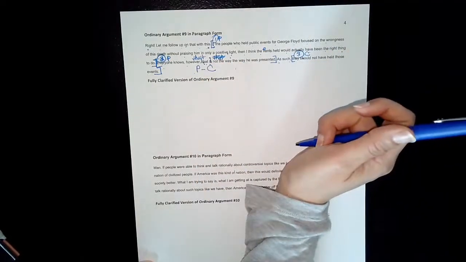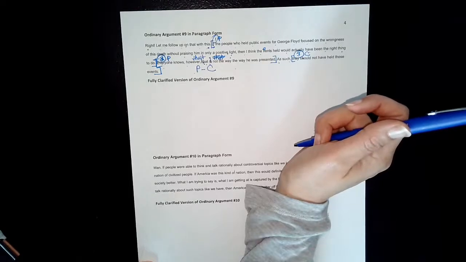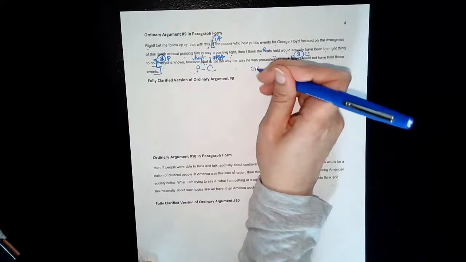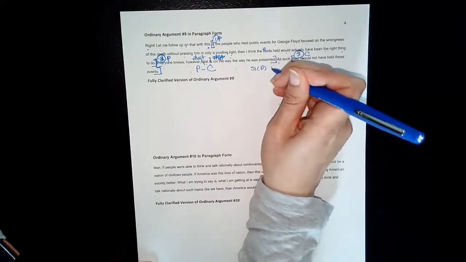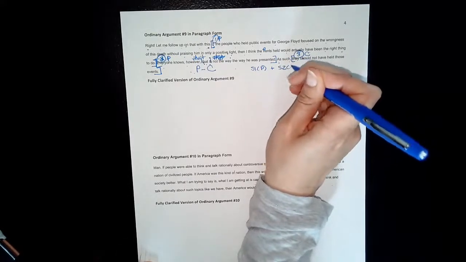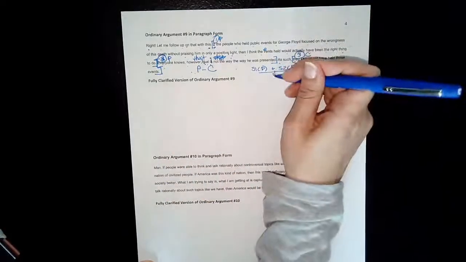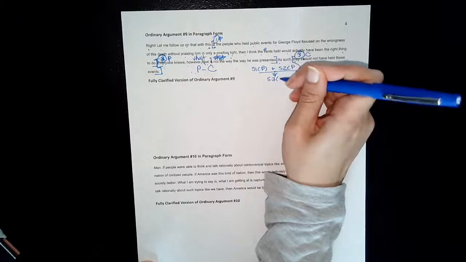Let's go ahead and look at the form. The argument diagram, not the form. This is the pattern. The diagram is S1, a premise, works together with S2, another premise. Make sure you leave all the space down here for later. S3, a conclusion. Awesome.